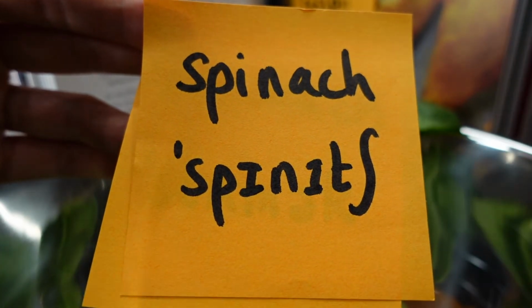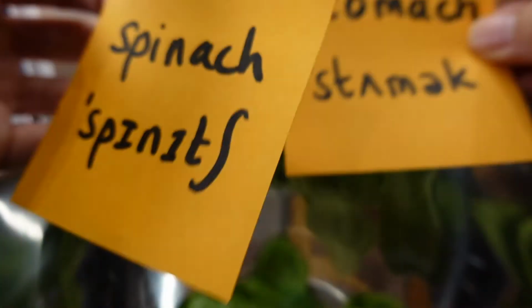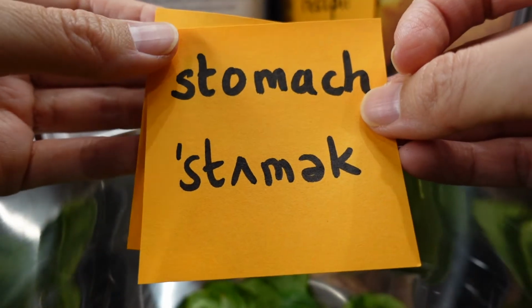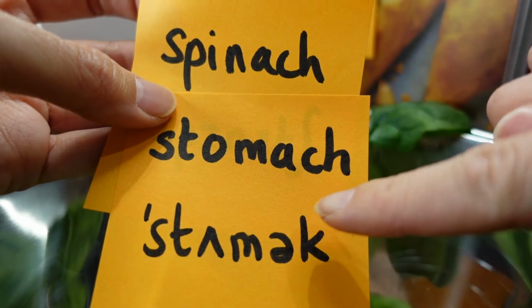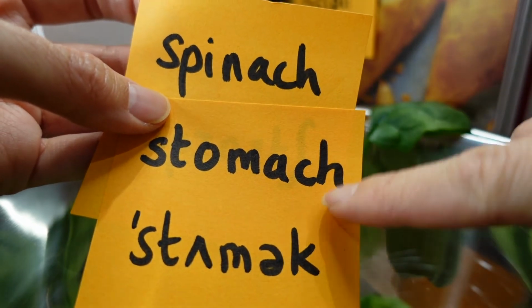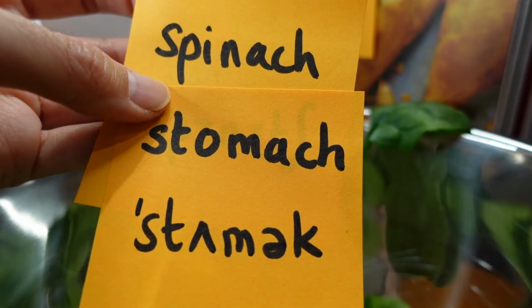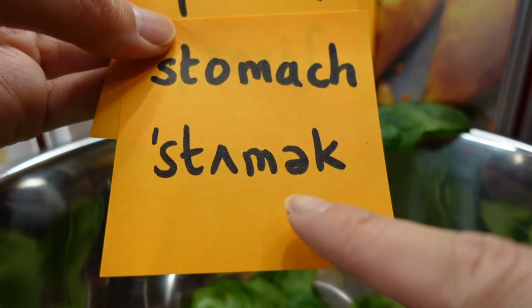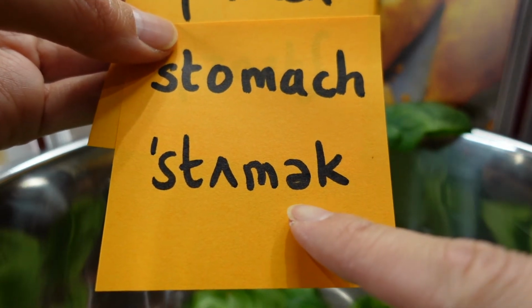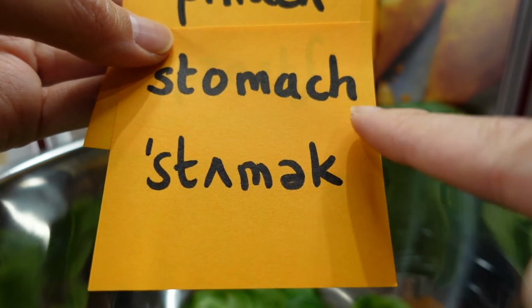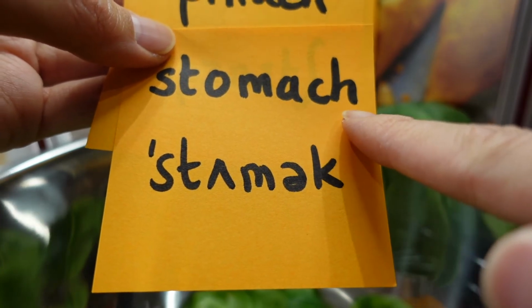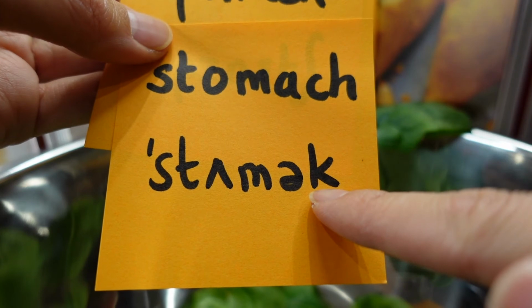Spinach. When you eat spinach, it goes into your stomach. And you can see here we have the same spelling, A-C-H at the end, but the pronunciation is completely different. Here we're going to use the schwa, the weak sound, muk. And CH here is now a K sound. Muk.